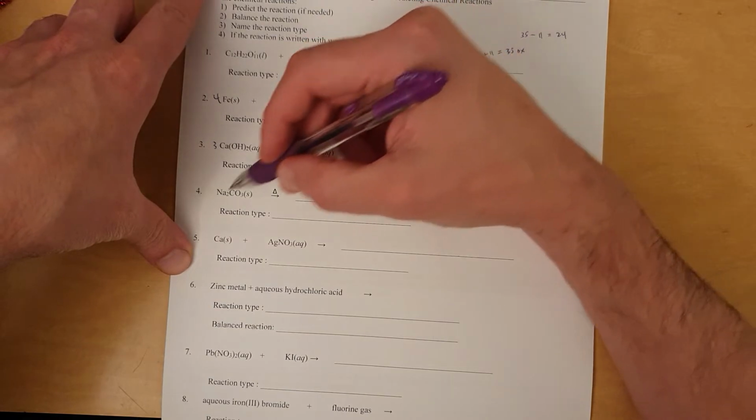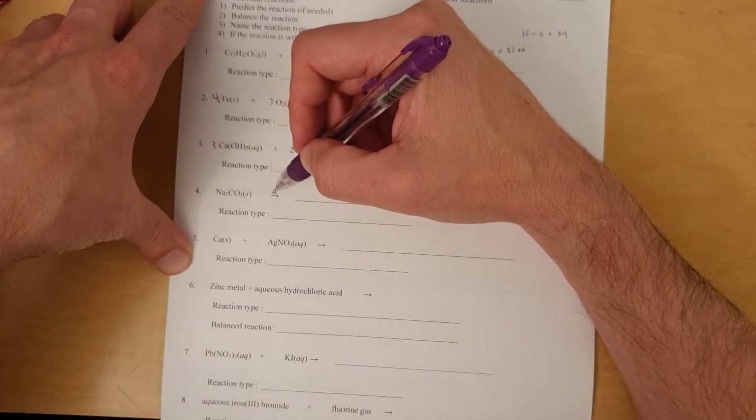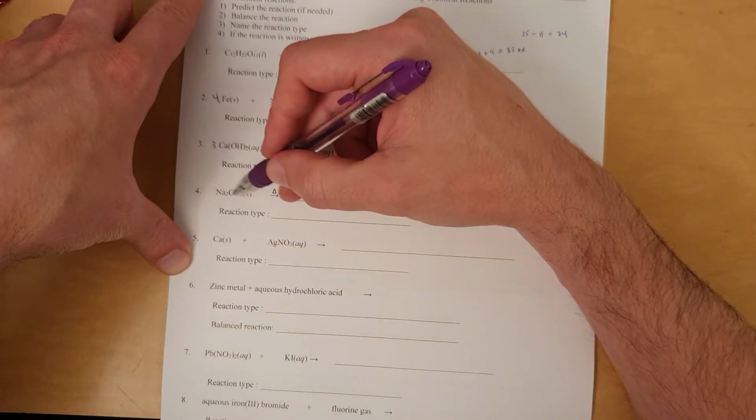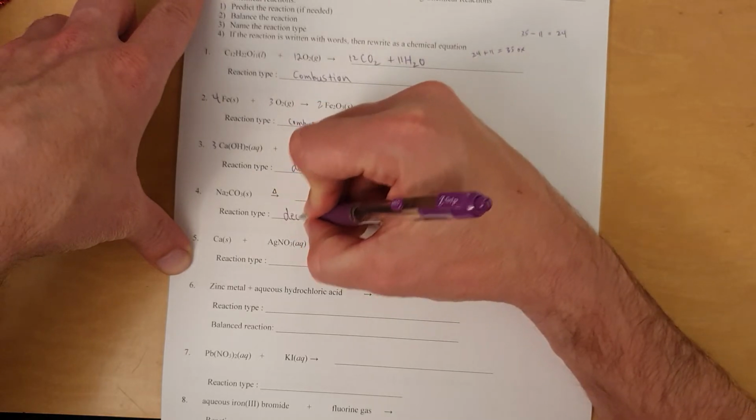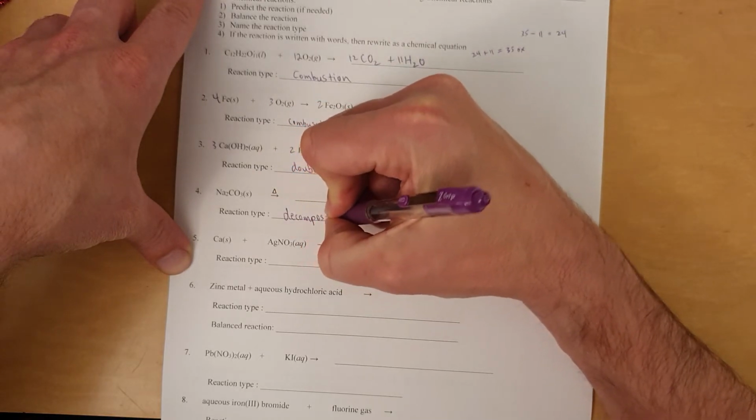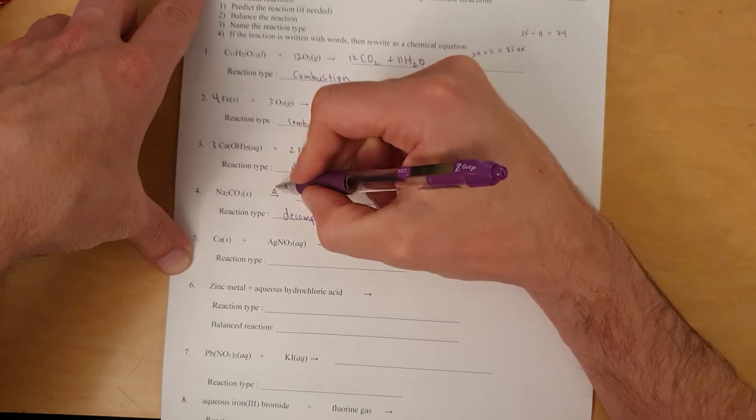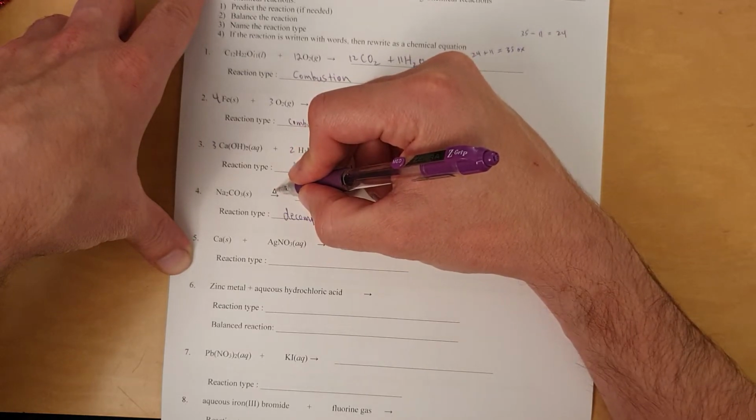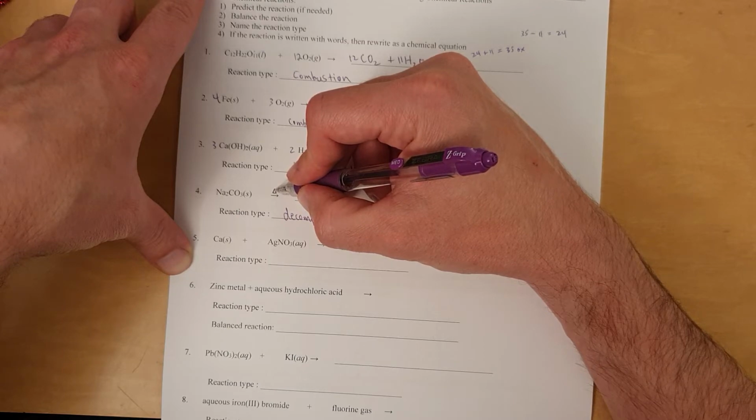Let's do this also. All right, it is not this, but rather the fact that there is one reactant that tells us that this is decomposition. This just means the decomposition happens with heat added. There are certain decomposition reactions that do not need heat to be added.